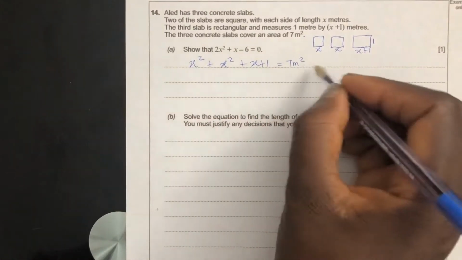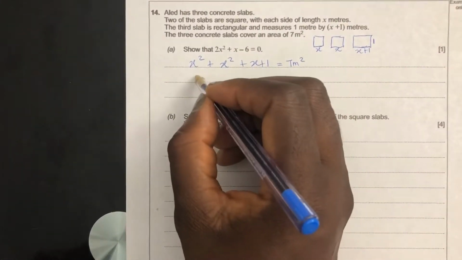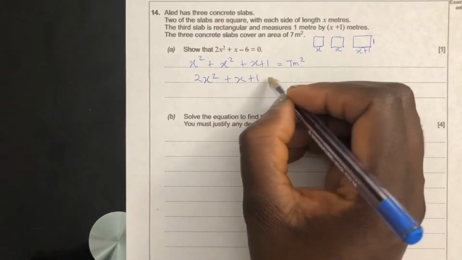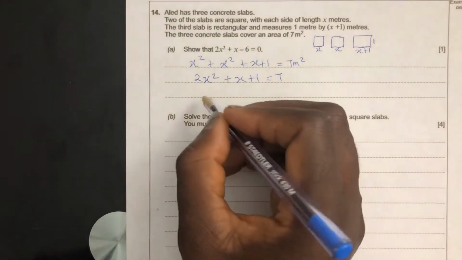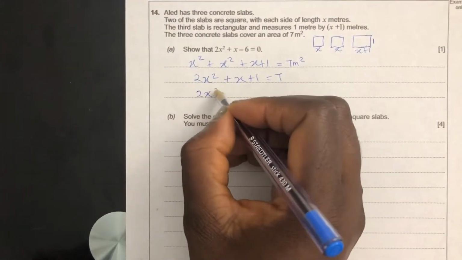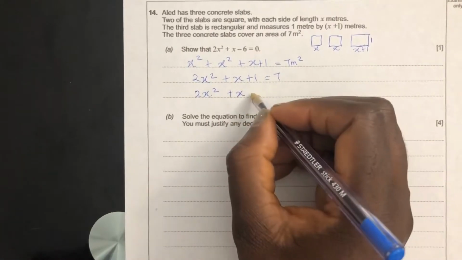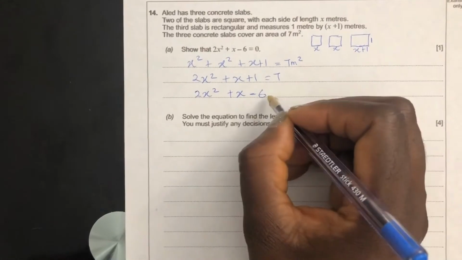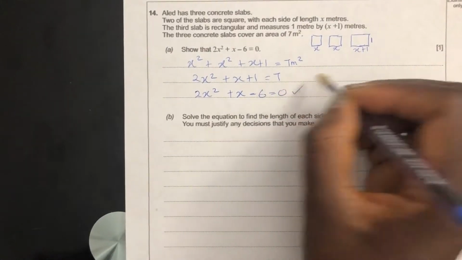Okay, if we collect like terms here, we would have 2x squared plus x plus 1 is equal to 7. And if we take 7 to the other side of the equation, we would have 2x squared plus x minus 6, because plus 1 minus 7 is equal to minus 6, is equal to 0. So that's done.